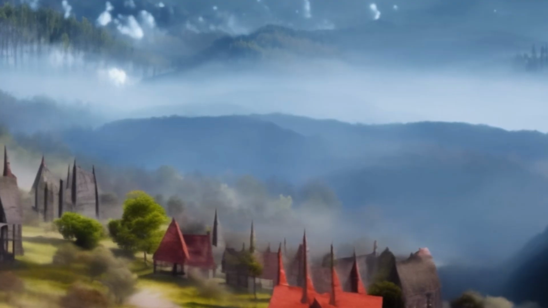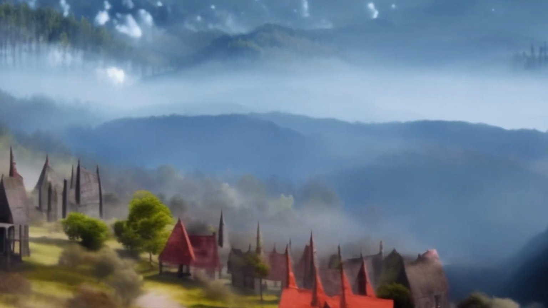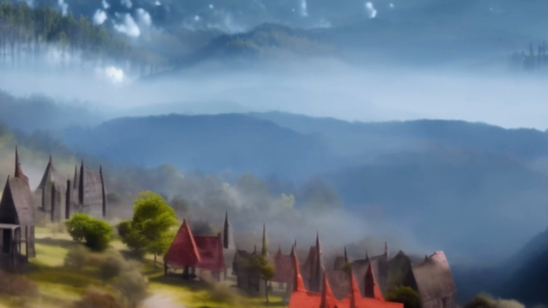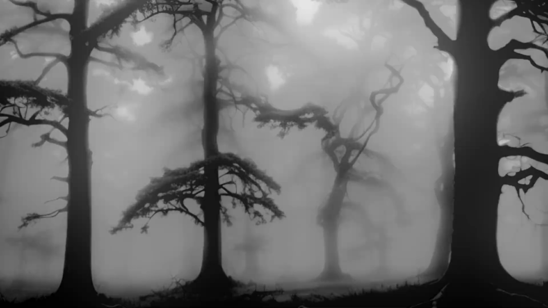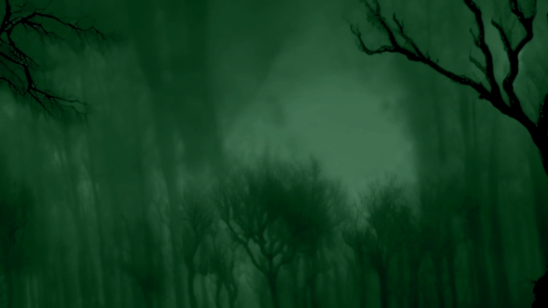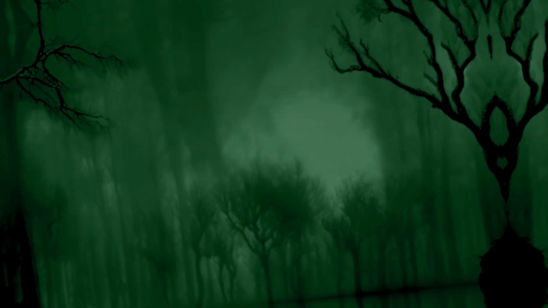In the small, isolated town of Blackwood, nestled deep within a dense, ancient forest, a sinister legend had hung over its residents for generations. They spoke of a cursed mansion hidden among the gnarled trees, a place that echoed with the tortured souls of those who had entered but never returned.